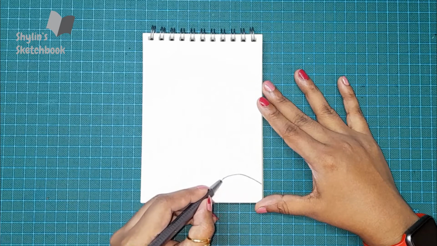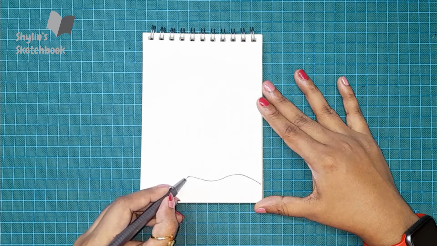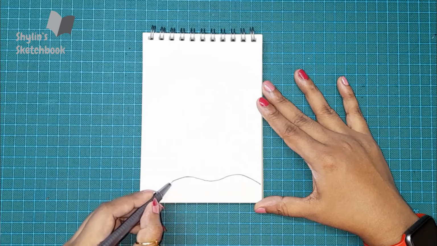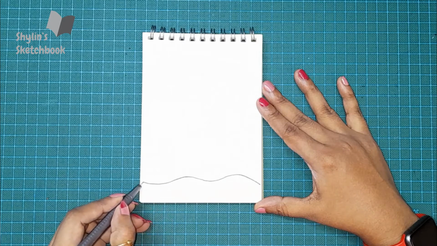On your paper, start to draw some freehand curved lines. That will be the baseline for your cityscape.